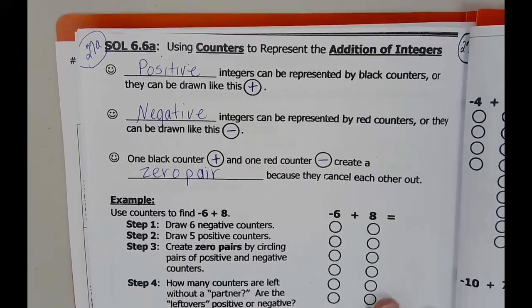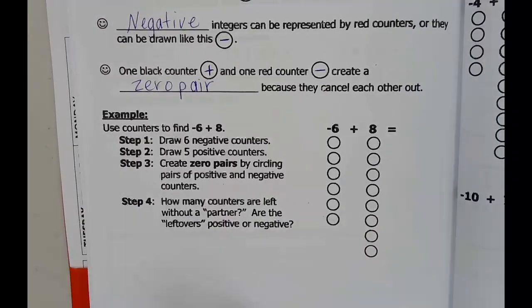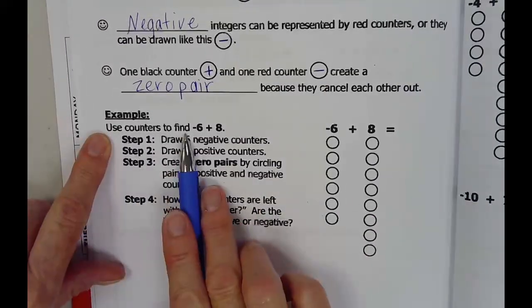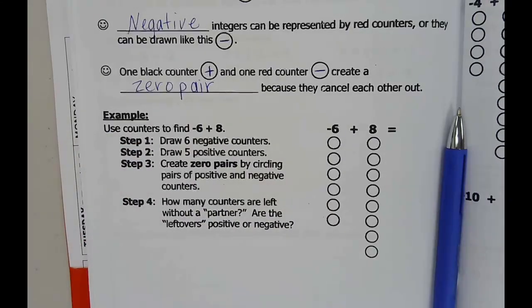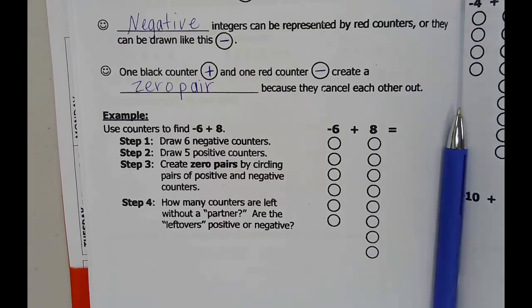Now, there is a typo in this first example. It says, in the example, we're going to use counters to find what -6 and +8 are. The process of addition is taking two or more quantities and doing what with them? Putting them together. You're combining them. That's the process of addition. On these, we're just going to be adding two groups together. It could be more than that, but you just push them into one group and see what the total is.